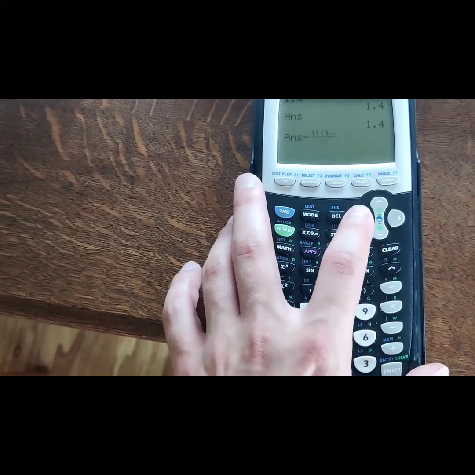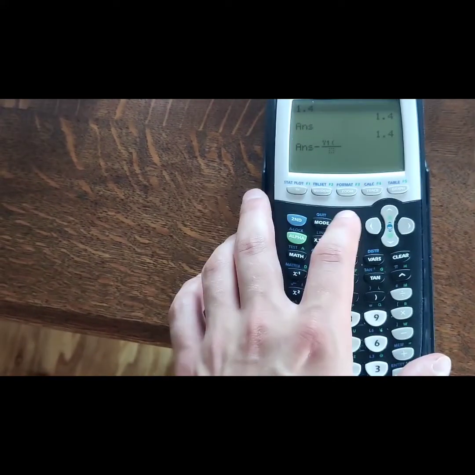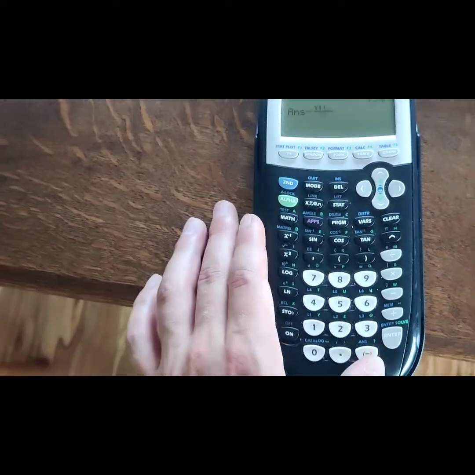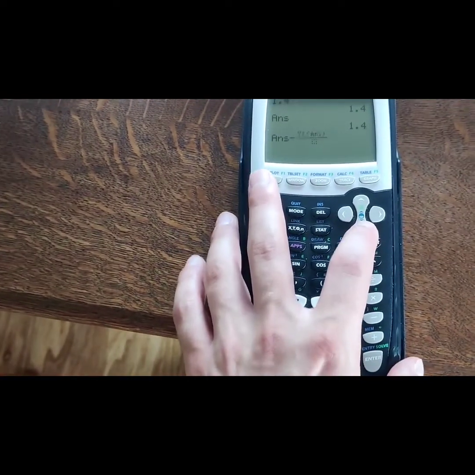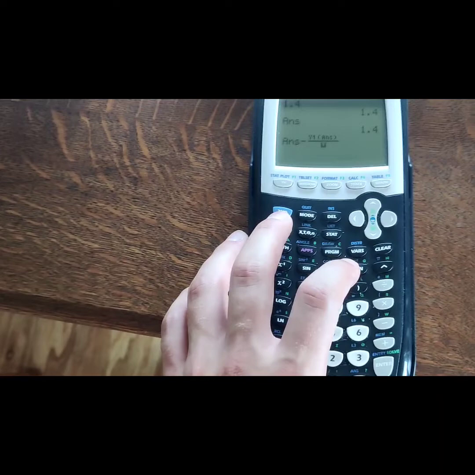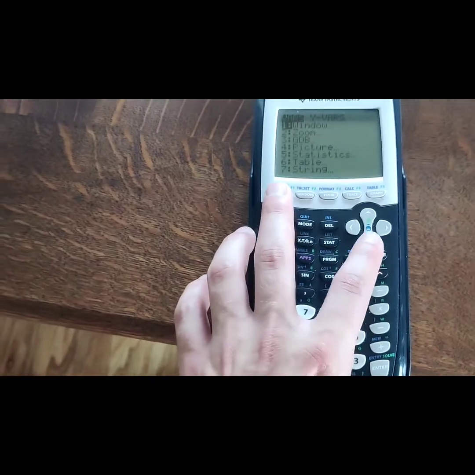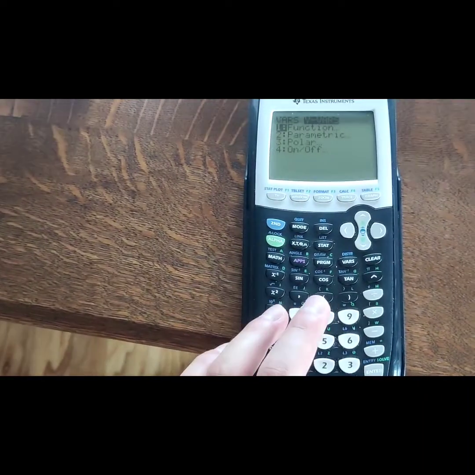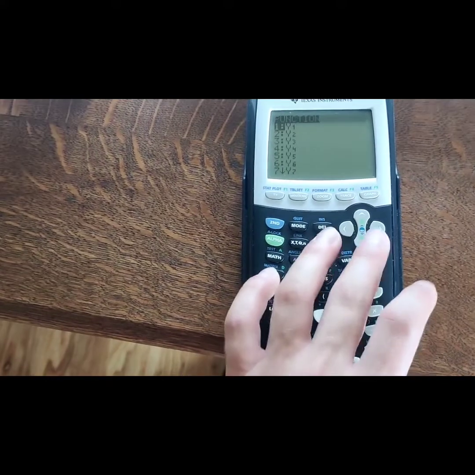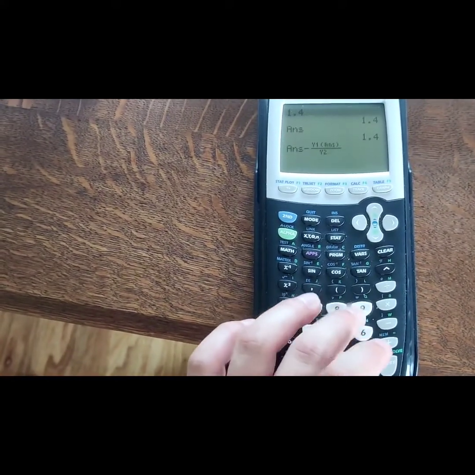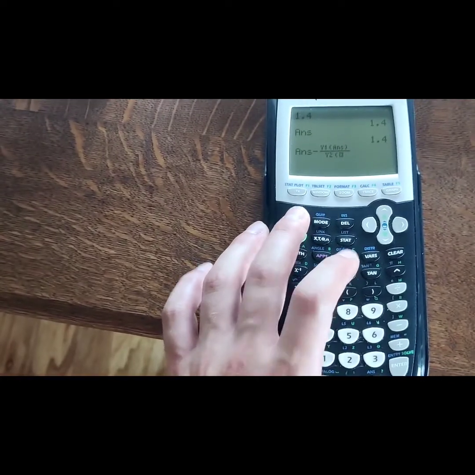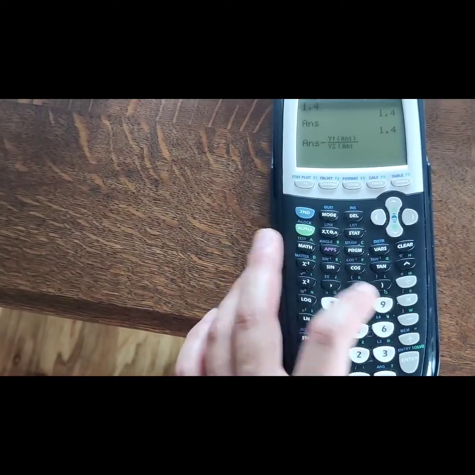Well, nope. If we plug an actual value into there, then we won't be able to iterate. So we hit second answer. Our derivative function is going to go under the bottom, y2. We want to evaluate that at our answer, which is 1.4.